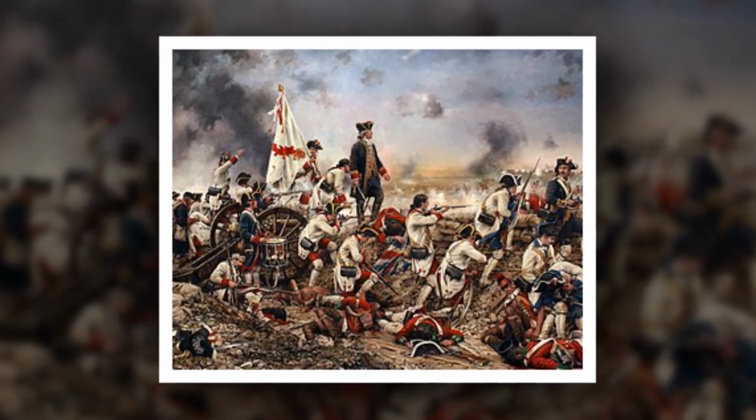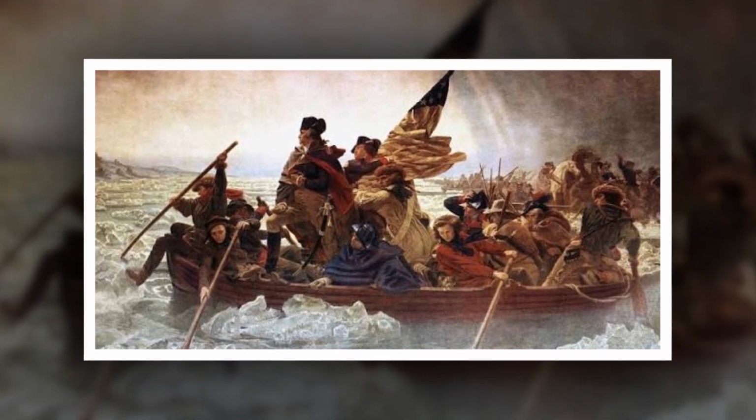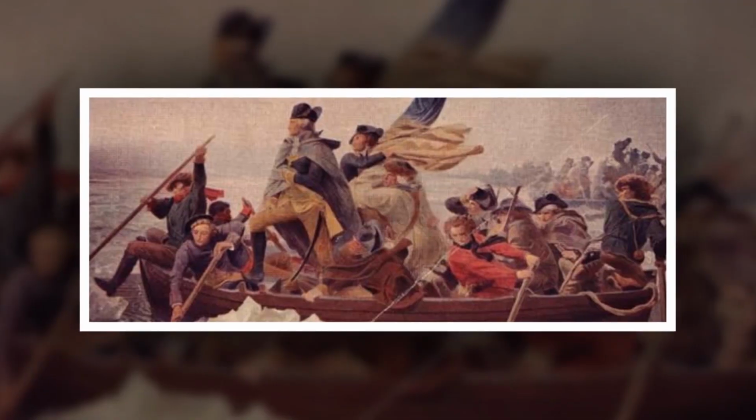Protests spread across the colonies. Merchants refused to buy British goods, and ordinary people organized meetings and demonstrations. The relationship between Britain and its colonies grew more tense each year.